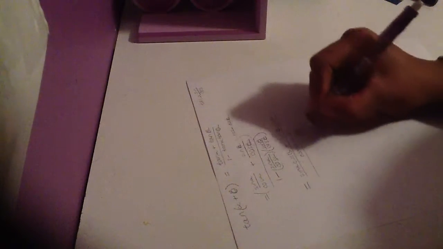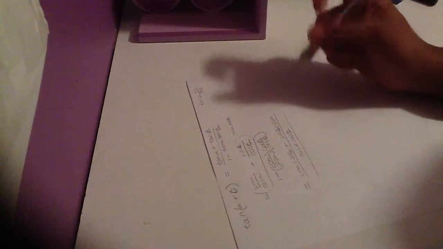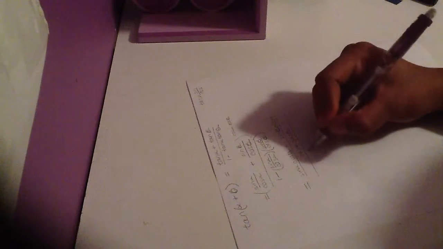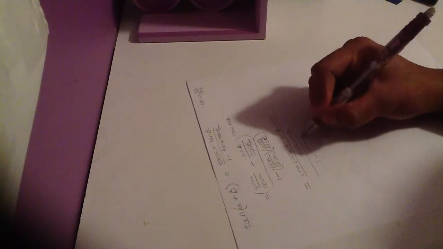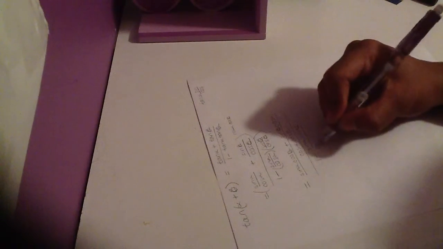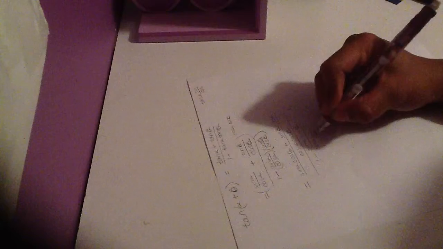And then that is all over this here. And then we can multiply this out, so it gives us 1 minus sine of alpha sine of beta over cosine of alpha cosine of beta.